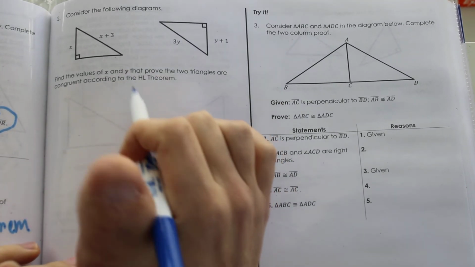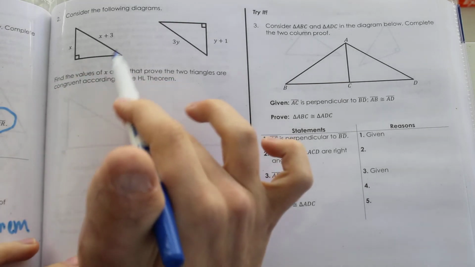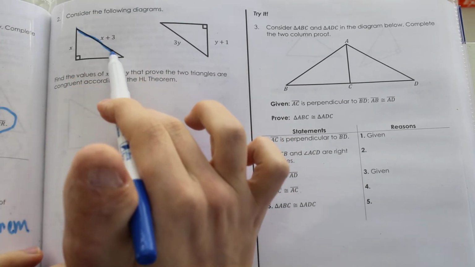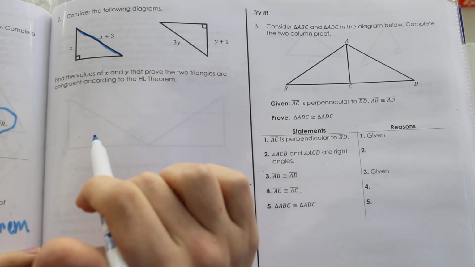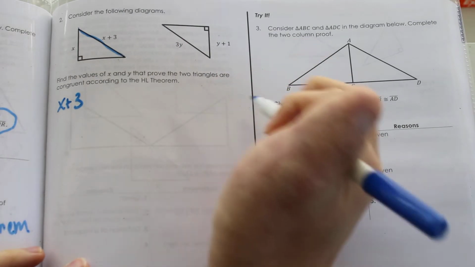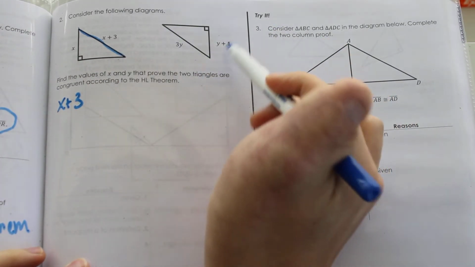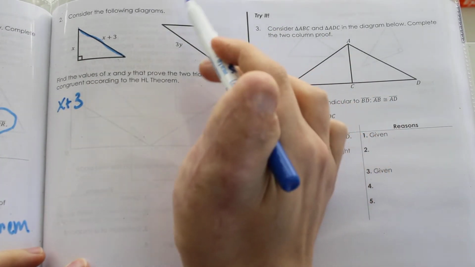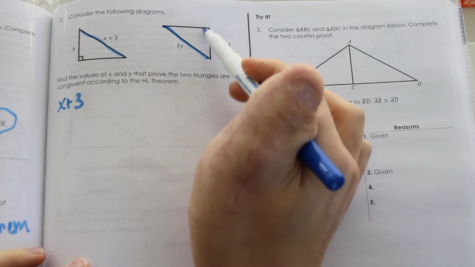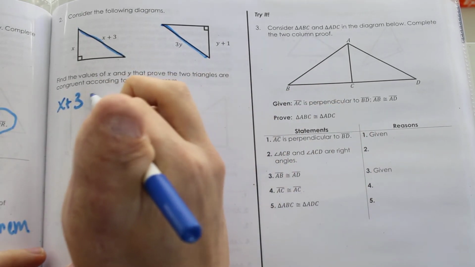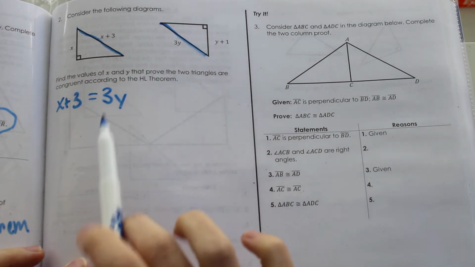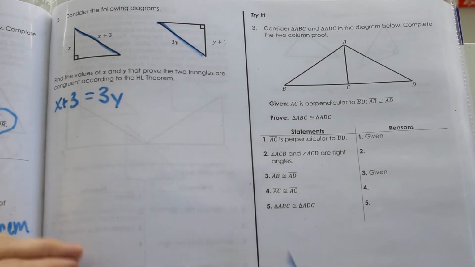So let's start with our hypotenuse. What is my hypotenuse of this triangle on the left? It is this long side across from the right angle. So it's equal to x plus 3. What is my hypotenuse of this right triangle? Well, it's also this side across from the right angle, which is 3y. Okay, so we have x plus 3 is equal to 3y.